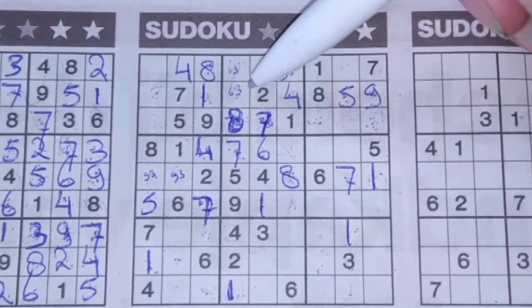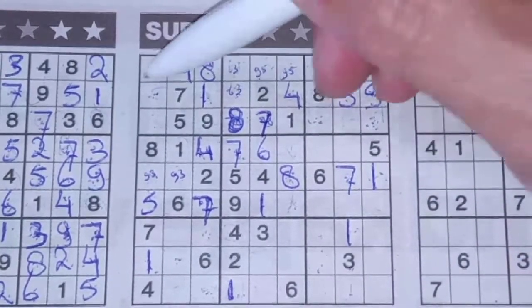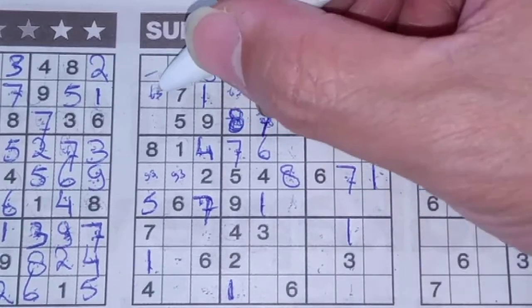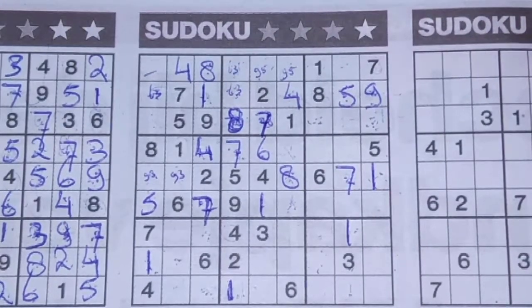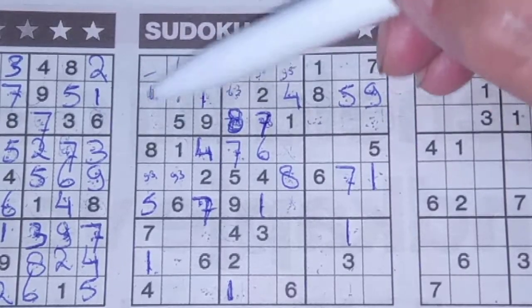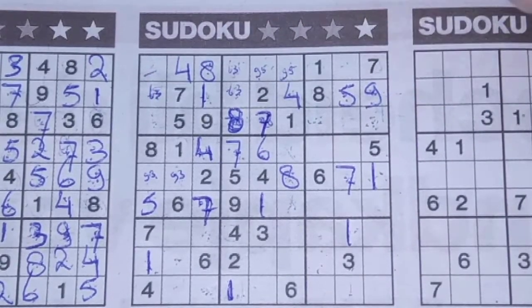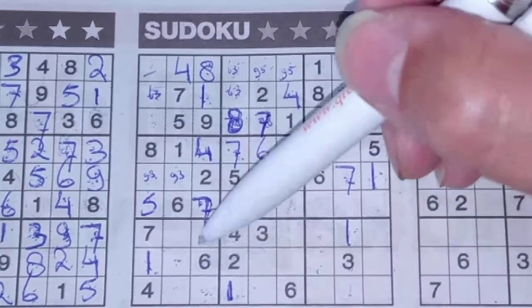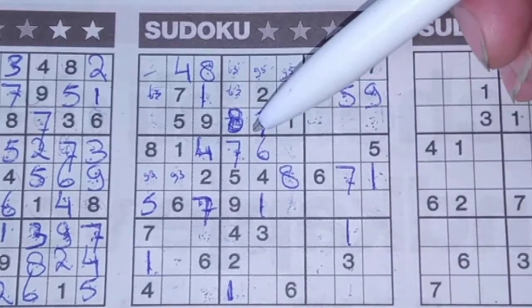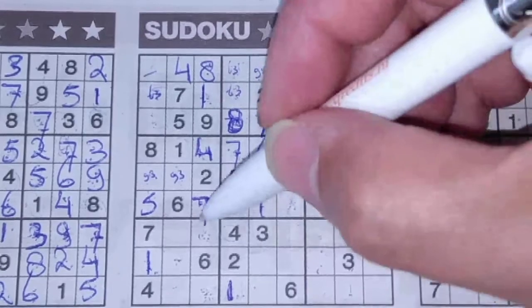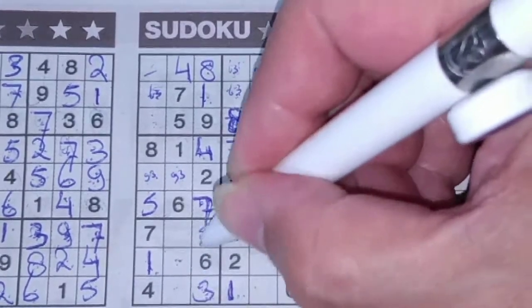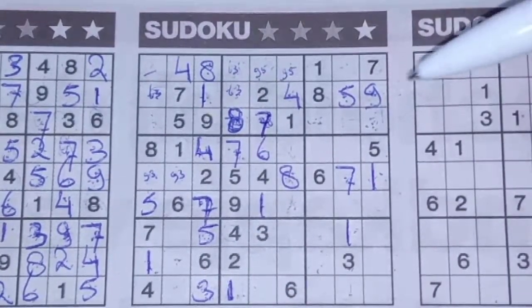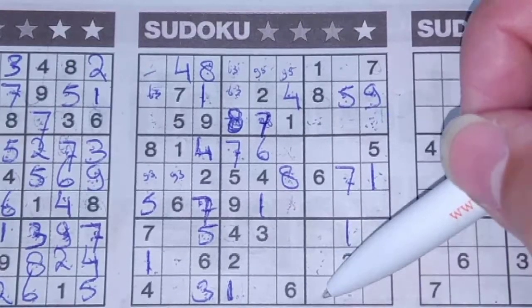Now we have 2 missing numbers, 6 and a 3 as a pair. The 2 must be one of those 2 boxes. 2 missing numbers here, the 5 and the 3, I believe. We have a 3 here, no 3 there. 3 should be here, and a 5 goes there.